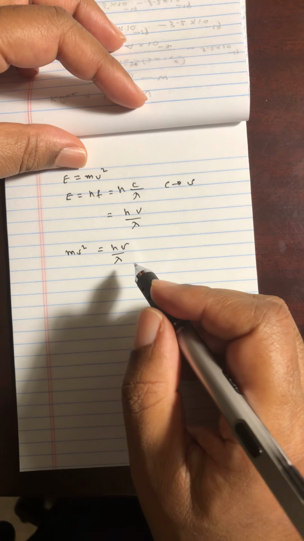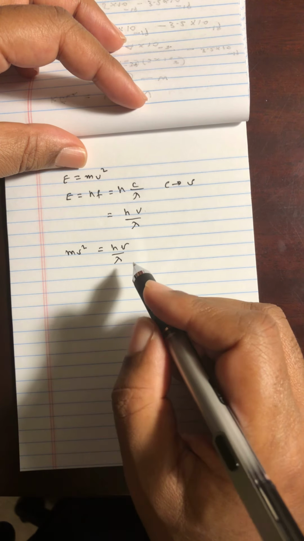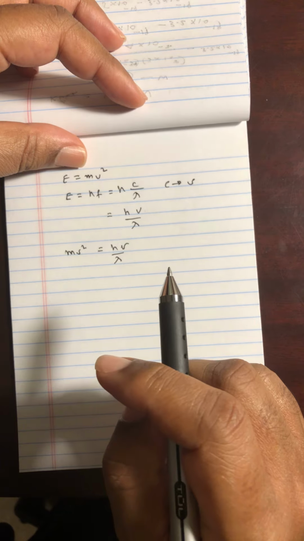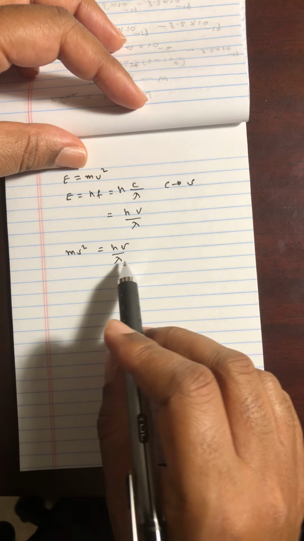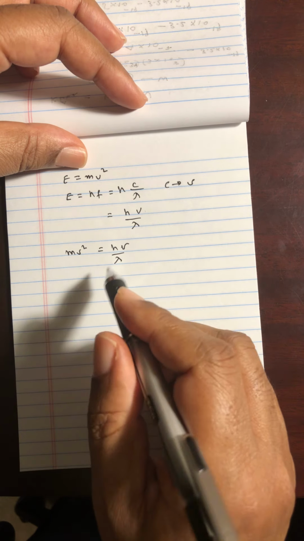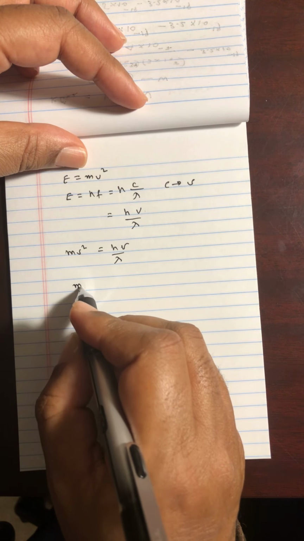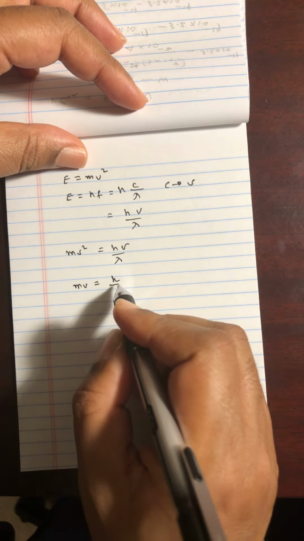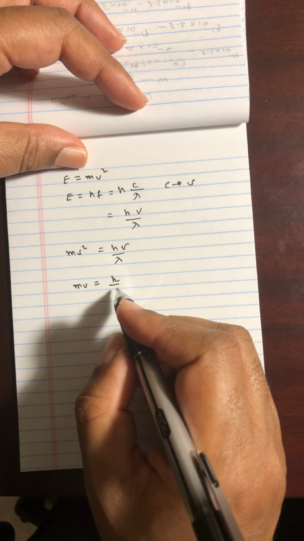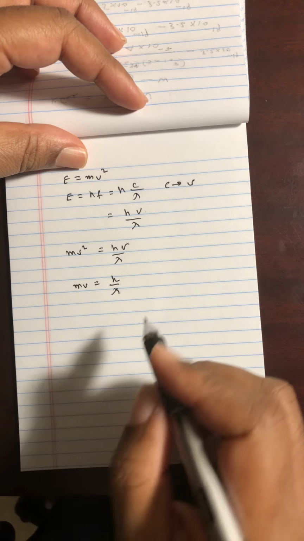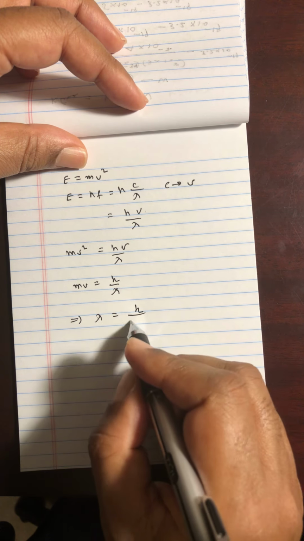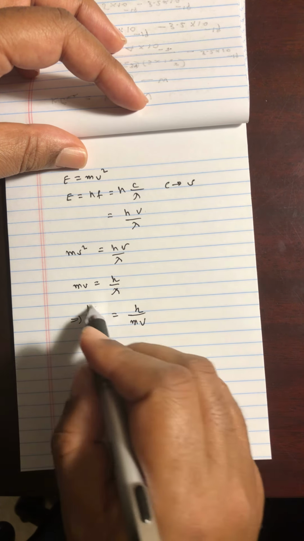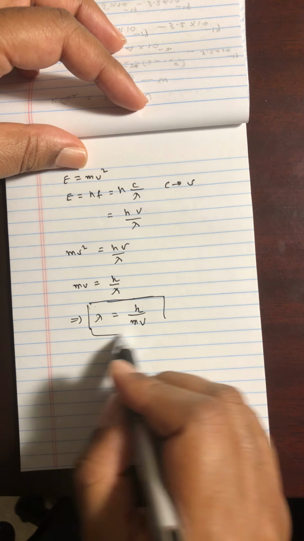So let's try to obtain a formula. One v goes away, you've got mv equals h over lambda, and this of course implies lambda equals h divided by mv. So this is the formula he came up with.